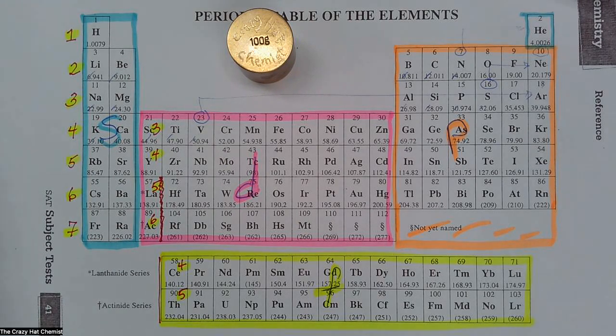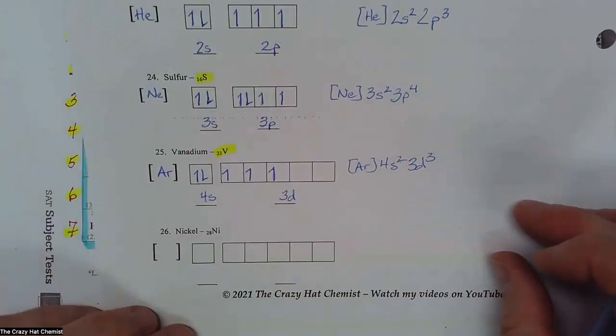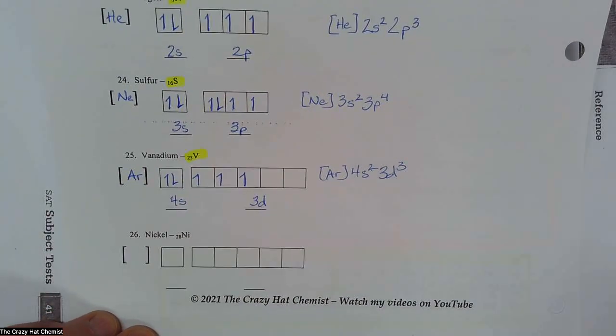Hold on just a second. All right, so let's do the next one, which is going to be nickel. All right, so here is nickel.